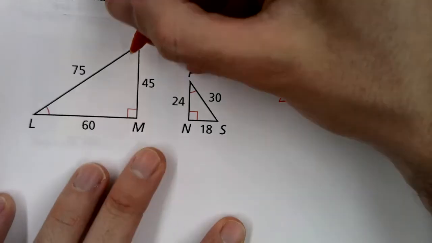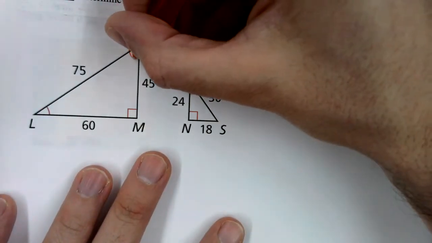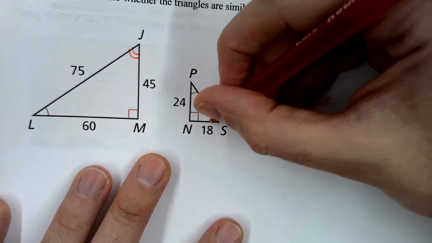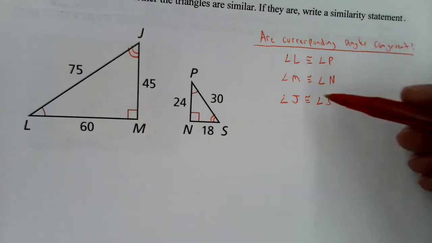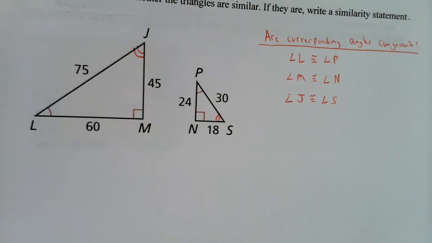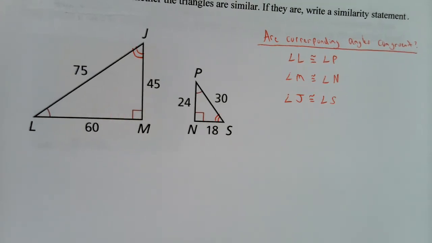There's a theorem name. It's from Unit 4. It's called the third angle theorem. If you know 2 angles from one triangle are congruent to 2 angles from another triangle, then the third angles have to be congruent. So J is congruent to S. Third angle theorem. Now the question is, are the corresponding sides proportional?